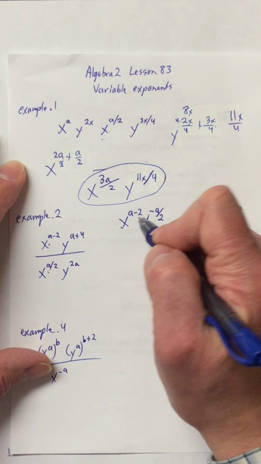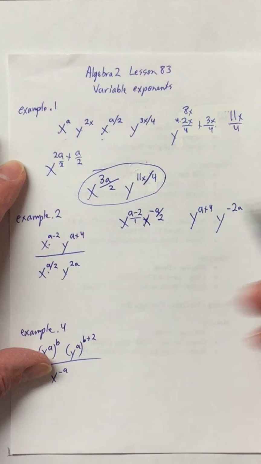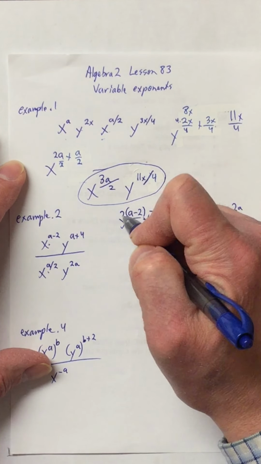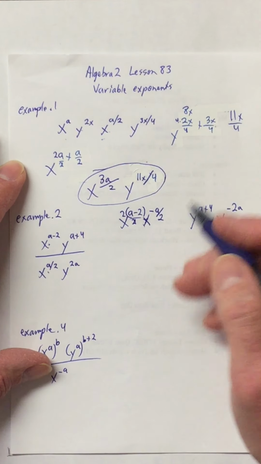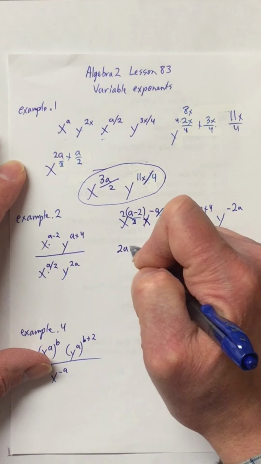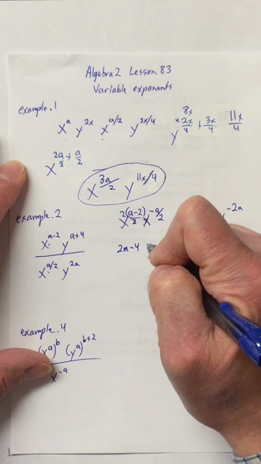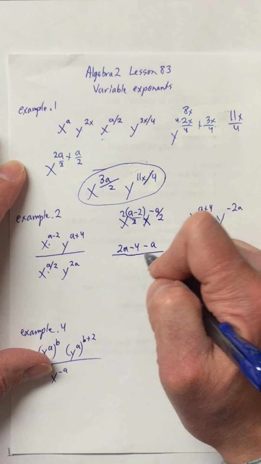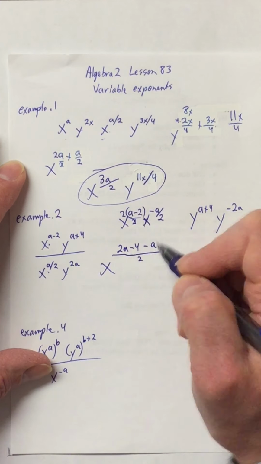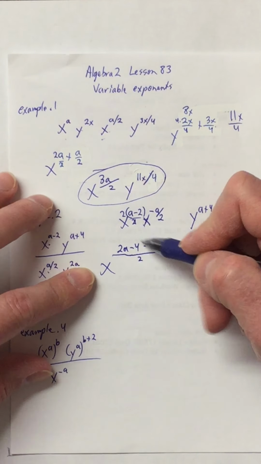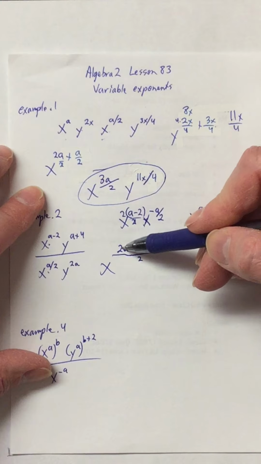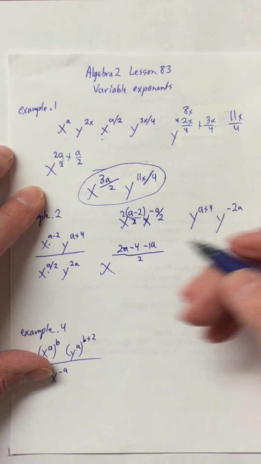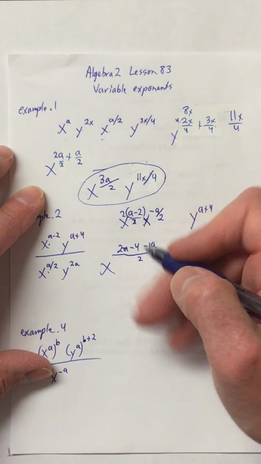All right, let's deal with this first one here. Since it's over 2, I'm going to get a common denominator. My common denominator is going to be 2, which means I multiply the whole top by 2. So let me write that out down here. 2a minus 4 minus a, and now that's all on top of 2 for my exponent for x. Can anything combine up here? Yes, it can. I've got a 2a here minus an understood 1a. So 2 minus 1 is just a.